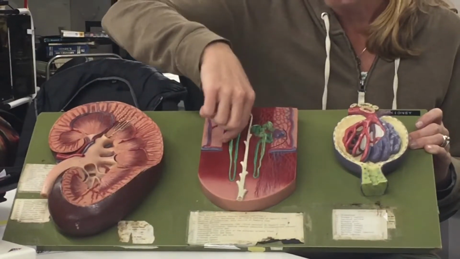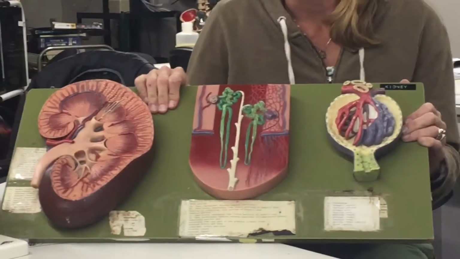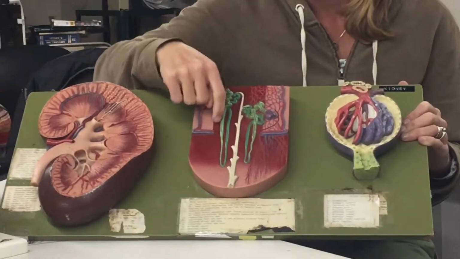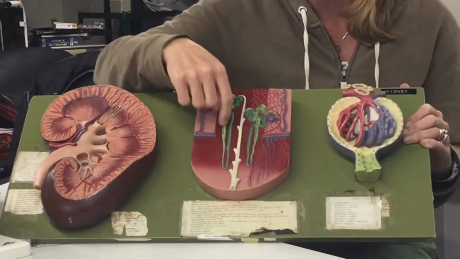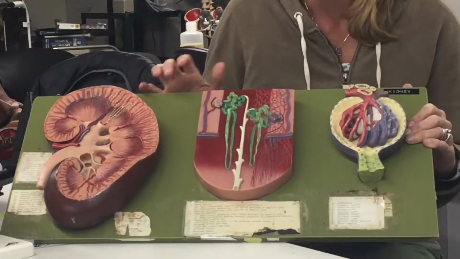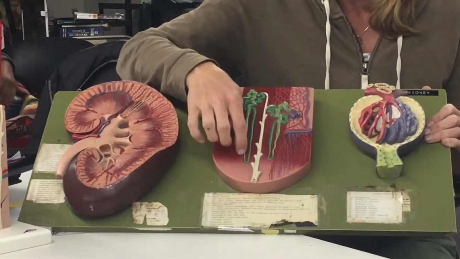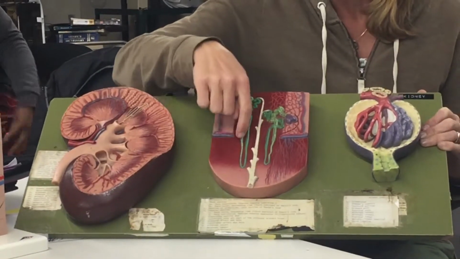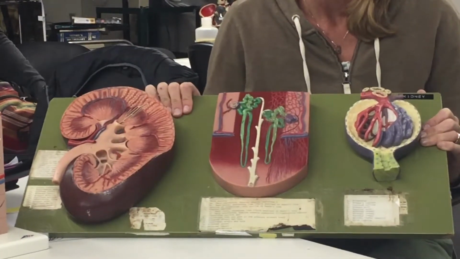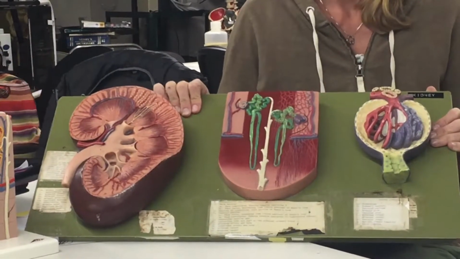Well, because we have water reabsorption. The descending limb is permeable to water. Okay, so through passive transport, the water exits the descending limb into the tissue of the medulla. As we're going down, more and more water is being reabsorbed until you get to the bottom of your loop of Henle, and that's where the filtrate is very hyperosmotic.